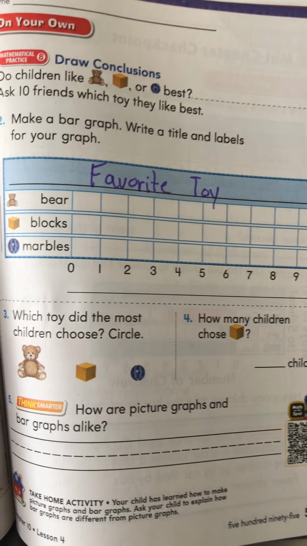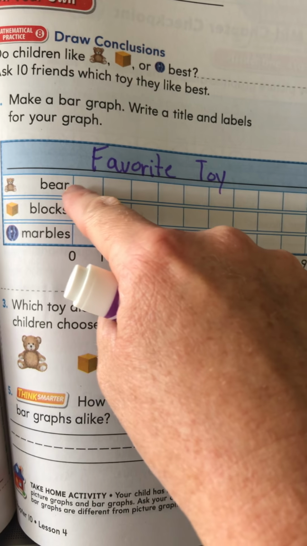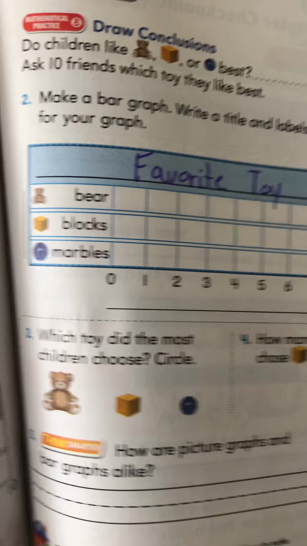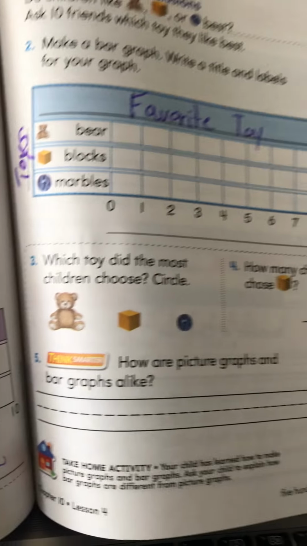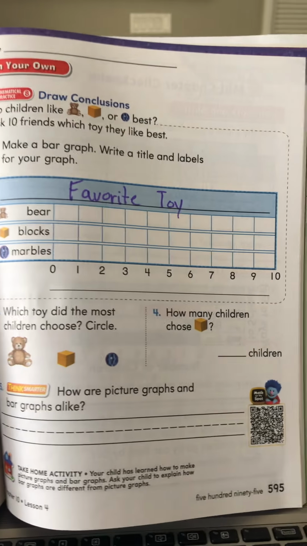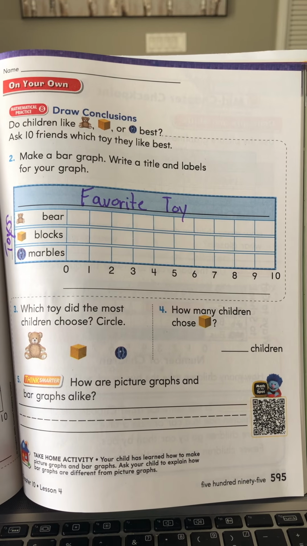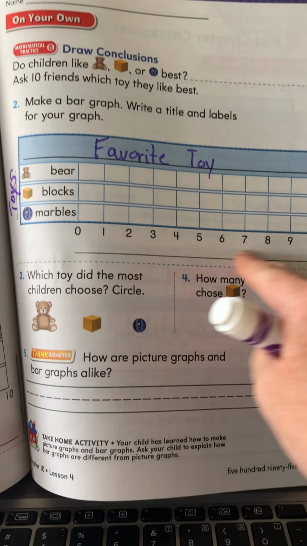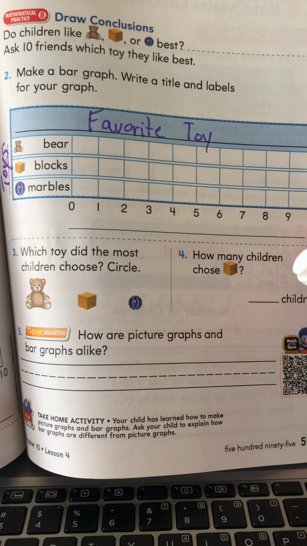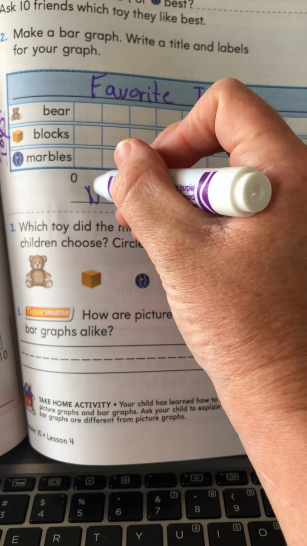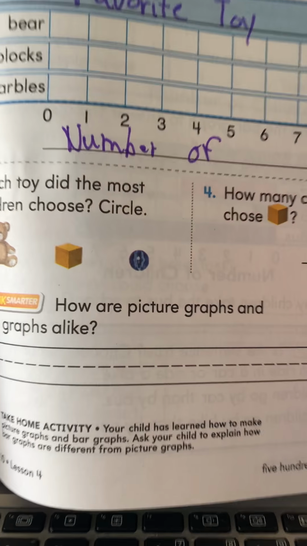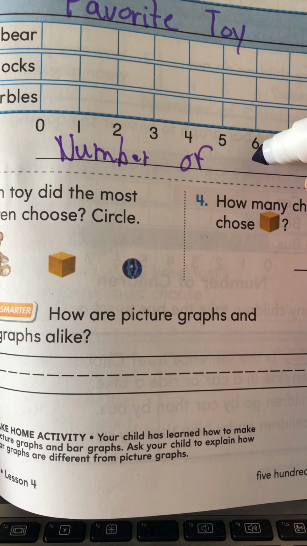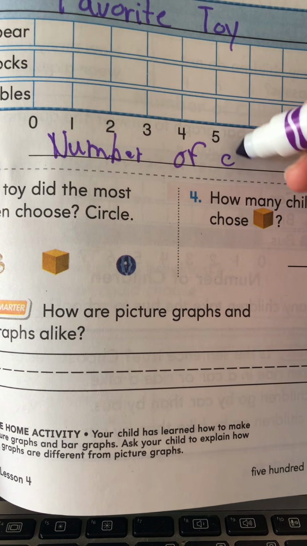Okay, favorite toy. Now for my labels, those are my toys, bear, block, or marbles. So I think a good label would just be toys. Okay, so I wrote that there. And down at the bottom, I have to fill in my label at the bottom. And so these numbers stand for the number of children. So I'm going to write number. I'm sorry, this is so messy, guys. It's hard to hold the phone and write. So number of children.